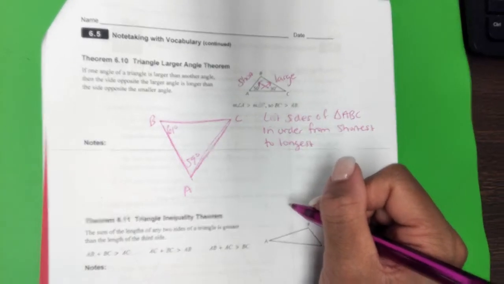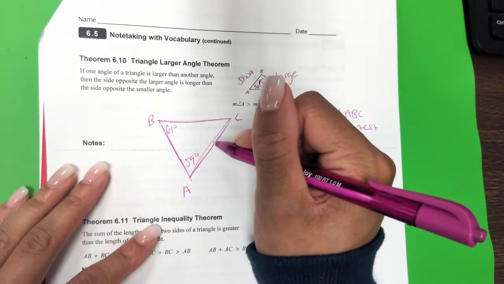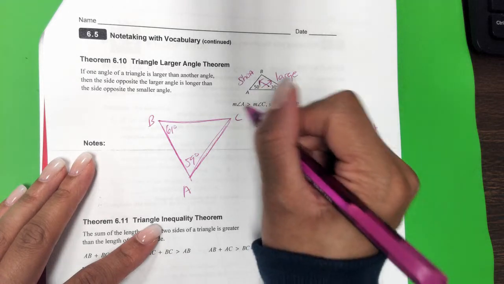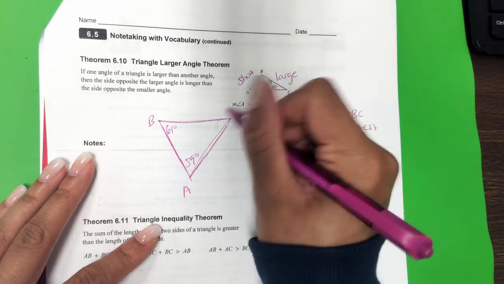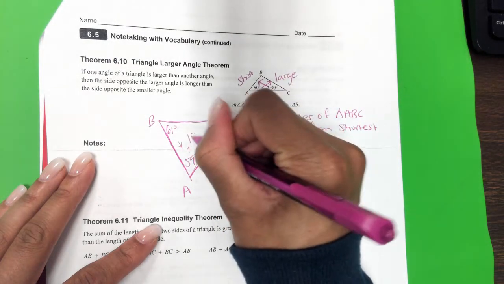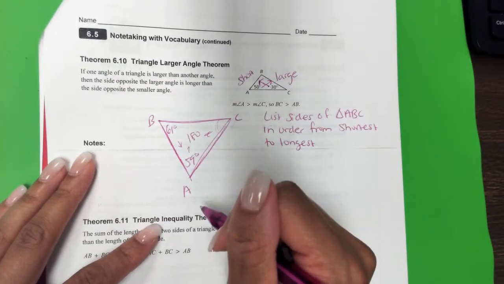So in order from shortest to longest. So I have A. Anything across from A is going to be fairly long, but what if we found the measure of angle C? So we know that all angles have to add up to give me 180. So let's find this missing angle, and that way I know the order of each of my sides.